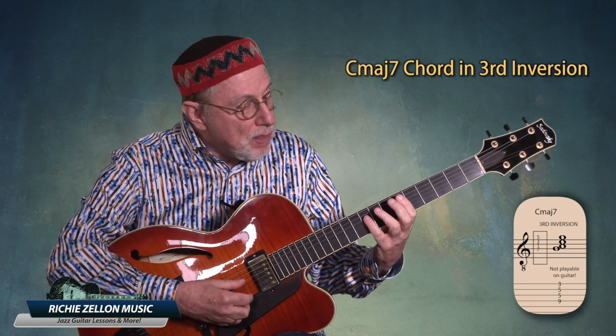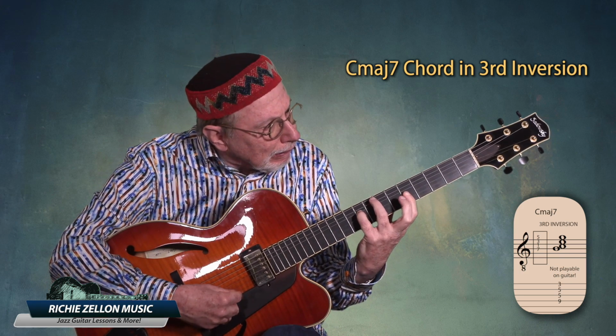For example, let's take a C major 7 chord in third inversion, where the notes from low to high are B, that's the 7th, then C, and then an E, which is the 3rd, and finally we need to place a G, which is the 5th. But boy, like I said, it's physically impossible to play on guitar. This is reserved for keyboard players only.